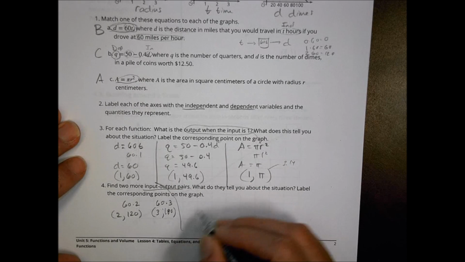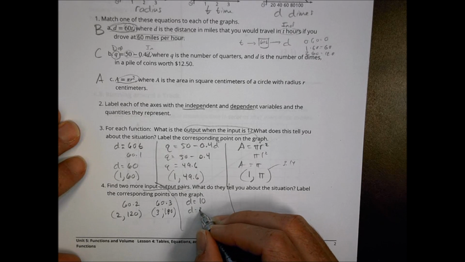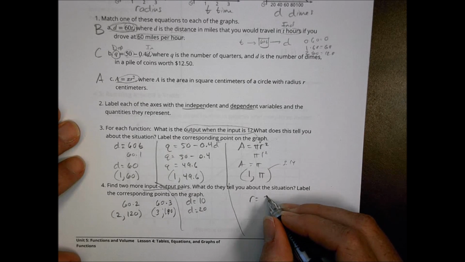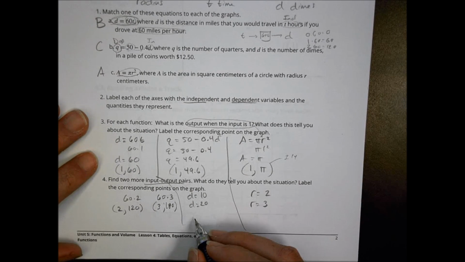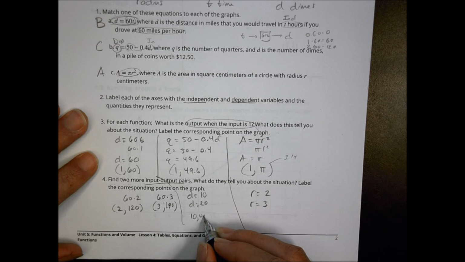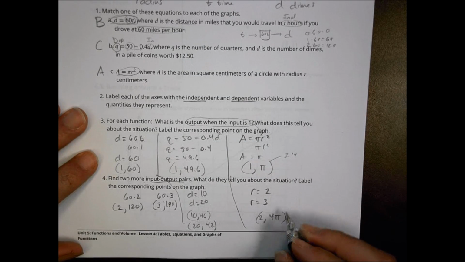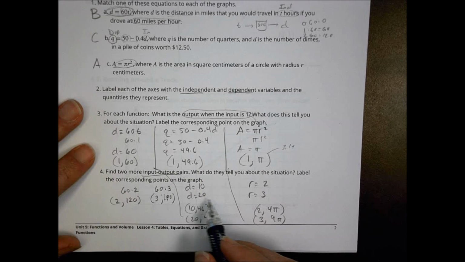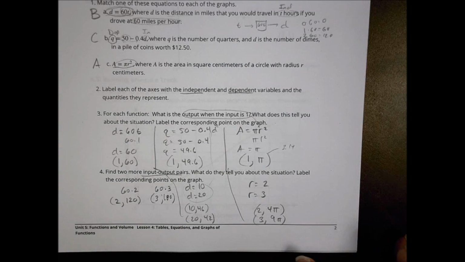When I did the next one here on the Q's, for my D values, I chose 10 and then I chose 20 just to have nicer numbers to work with. And over here for my R values, I went ahead and just did 2 and 3. Those are the ones I used to get myself a couple more points. On the D point, I ended up, when I did the math, with 10 comma 46, and 20 comma 42. And over here, when I did 2, I ended up with 4 pi. And when I worked with 3, I ended up with 9 pi. So that's what I came up with when I plugged these independent values into the equation up above. But I'll let you work on that on your own.